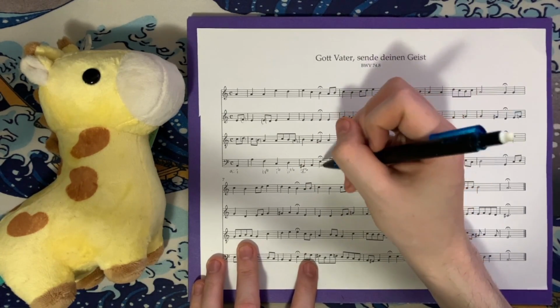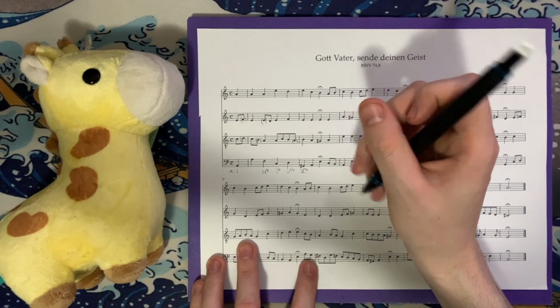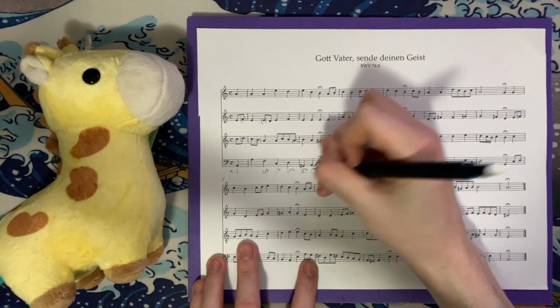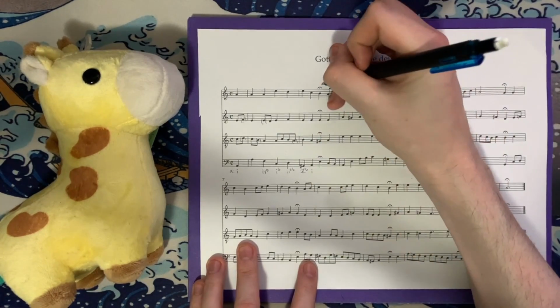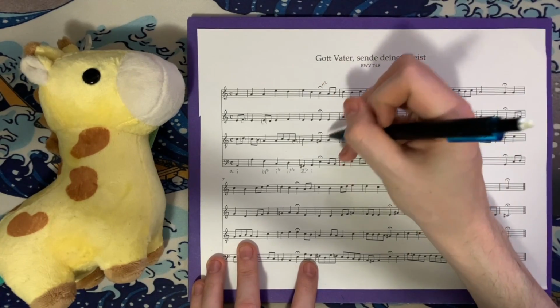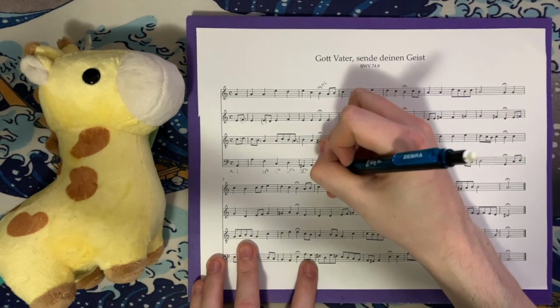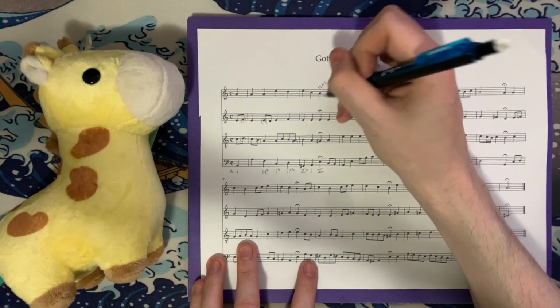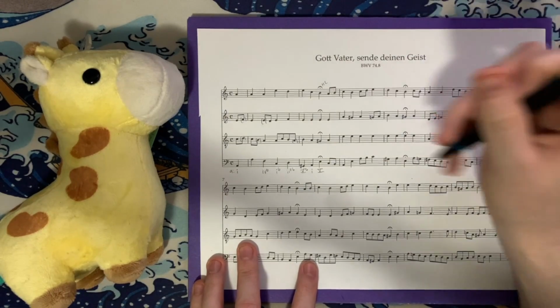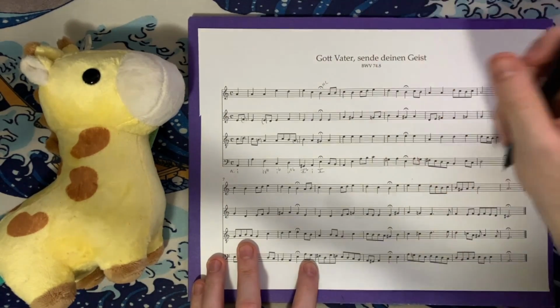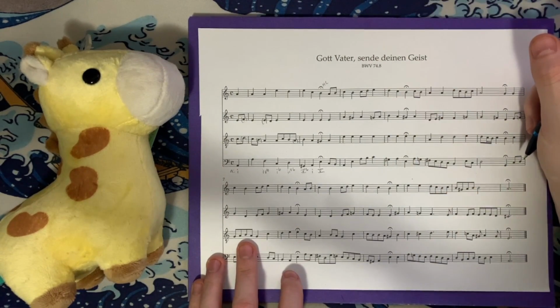We then have A, E, and C, that's A minor in root position, before we get a half cadence in the key of A minor, E, G sharp, E, and B, where we cadence on 5. Notice how the fifth of the chord is in the melody as well. We find that most half cadences have the fifth of the chord in the melody in Bach's chorales.